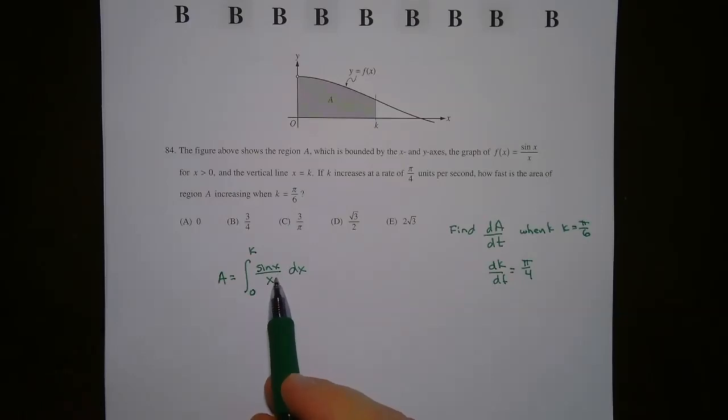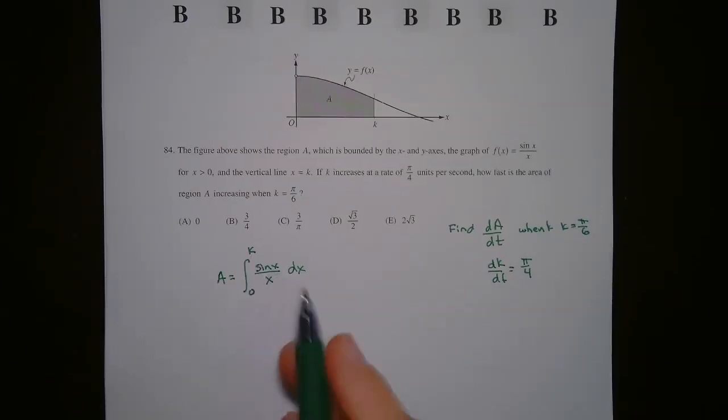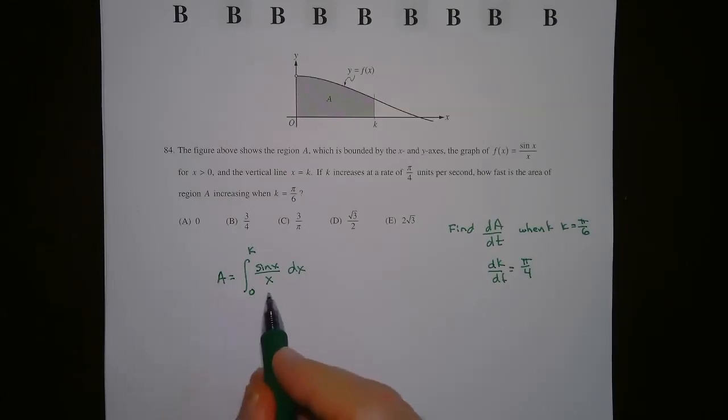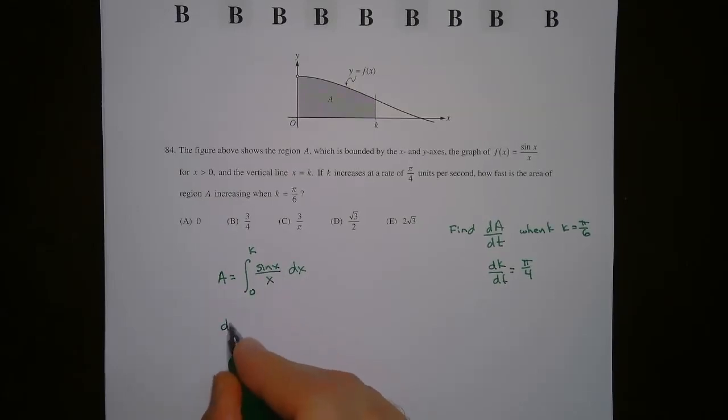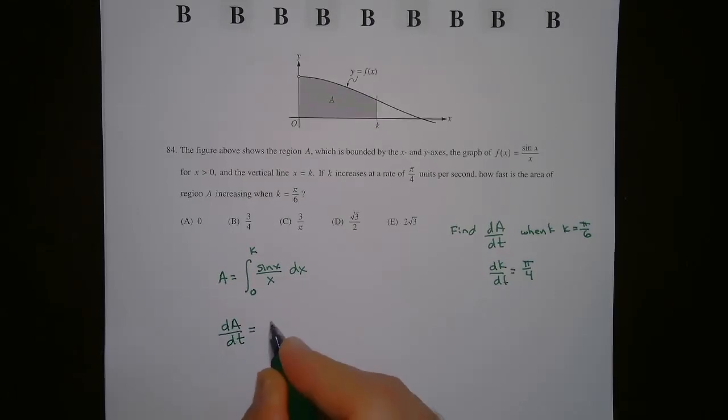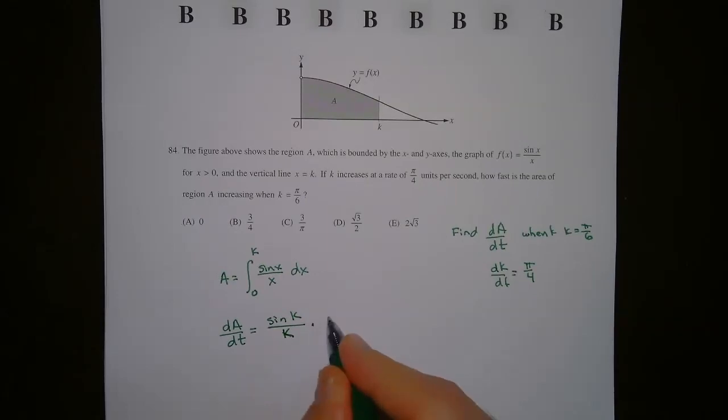So we're going to have to take the derivative of dk over dt, okay? So when we take the derivative of an integral function, it's just this function, okay? So dA over dt is equal to sine of k. Now that's not x, right? So sine of k over k, times dk over dt.